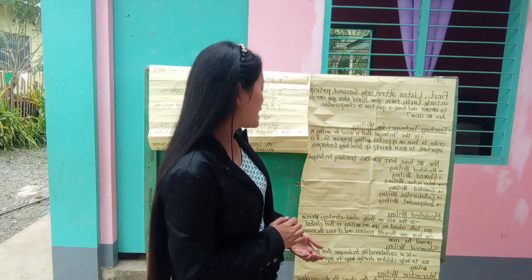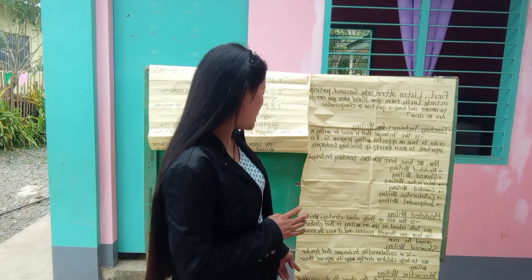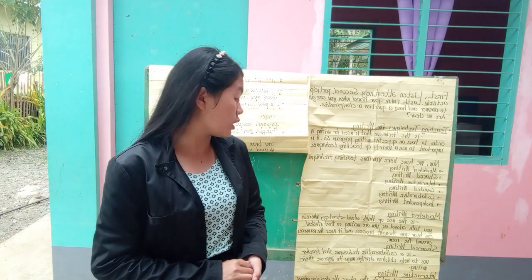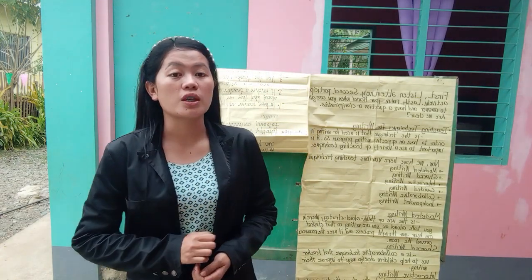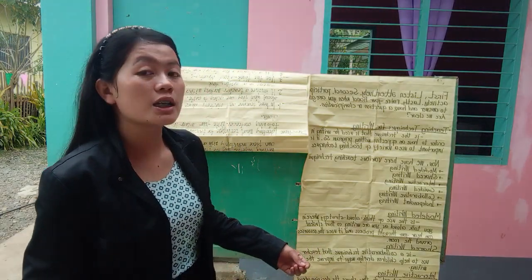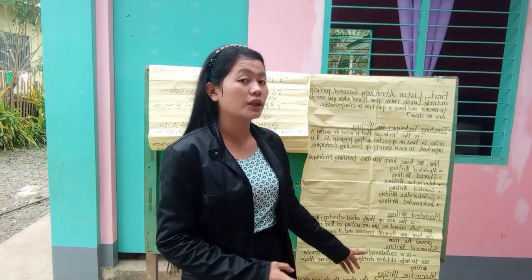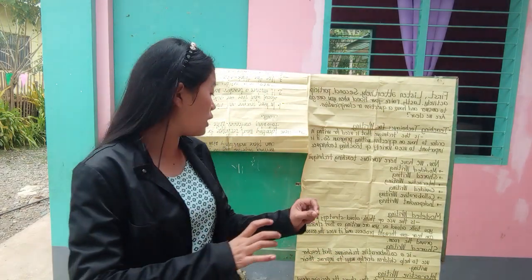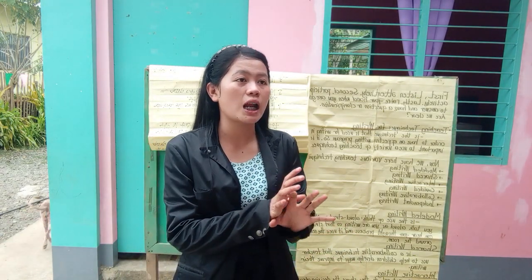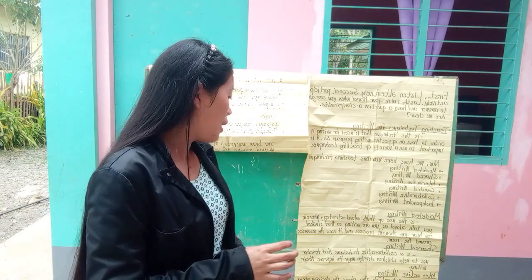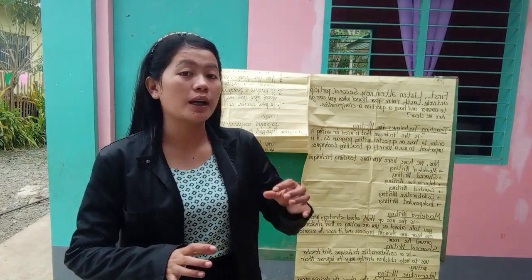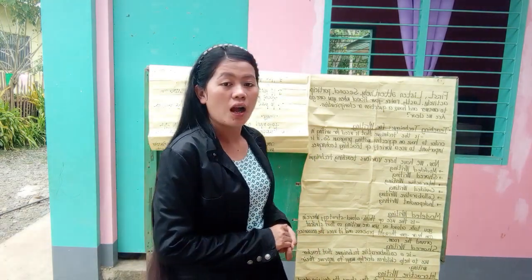Interactive writing is not only that they share the decision about what they are going to write, but also they share the activities of the writer, or should I say the duties of the writer. It is called interactive writing because not only do they share, kanang dili lang sila nga mag-share sa decision about unsa ang ilang isulat, but also ilang i-share usab ang duty sa mga writer.